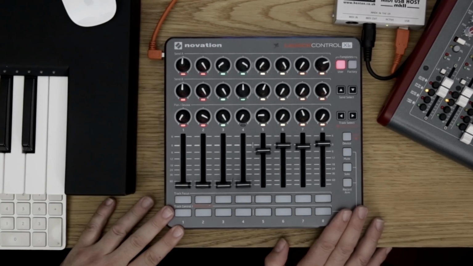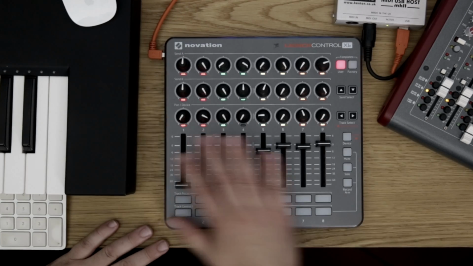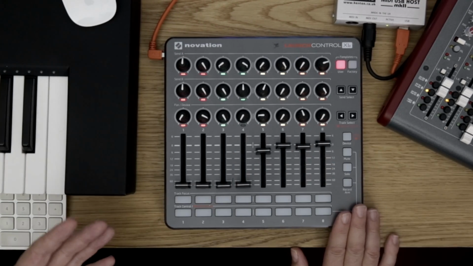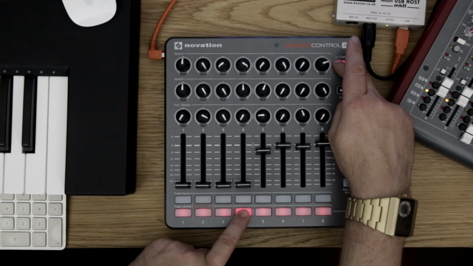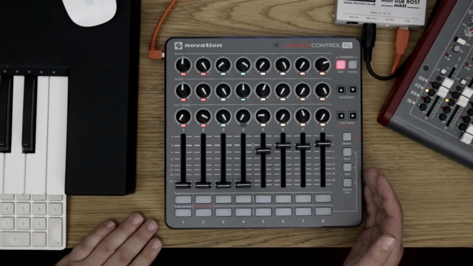Okay, so I've got the Launch Control XL set up here. Lots of control on here, 24 knobs, 8 faders, a whole load of buttons. And the great thing is that I can set up different templates. I have 8 templates here. So this is effectively times 8.